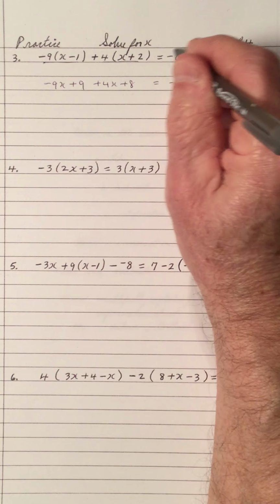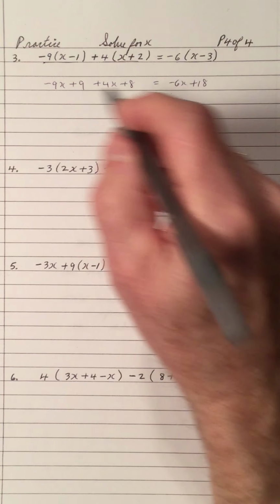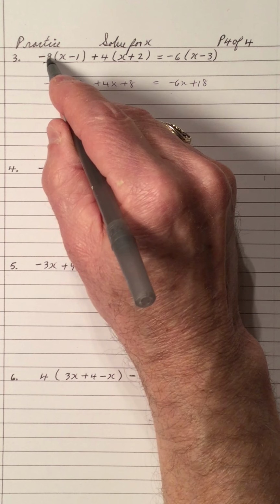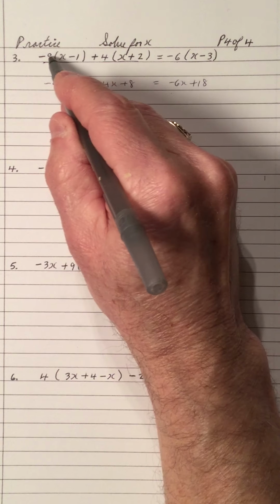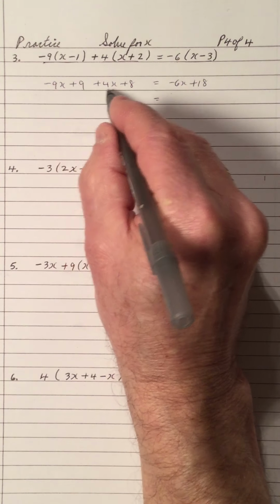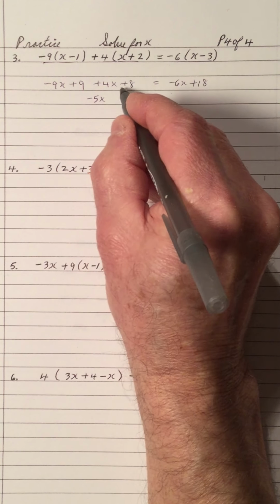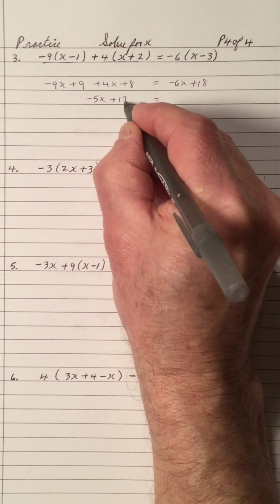So notice I could do the arrows, but now since hopefully you're getting used to it, each number on the outside is multiplied by each term on the inside, so you can see. Group these together. So negative 9 and 4 is negative 5x. 9 and 8 is 17.